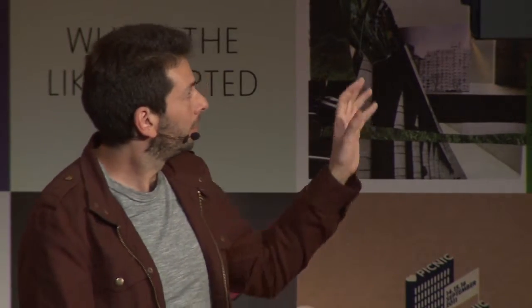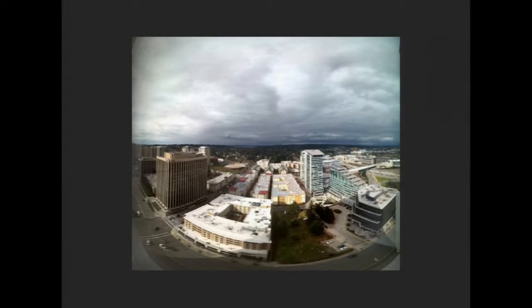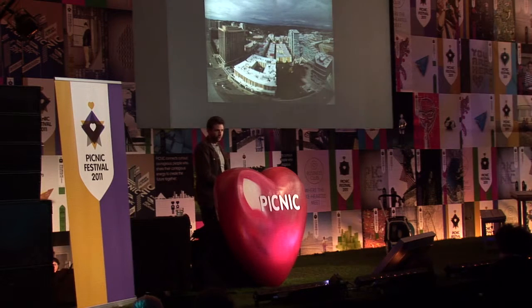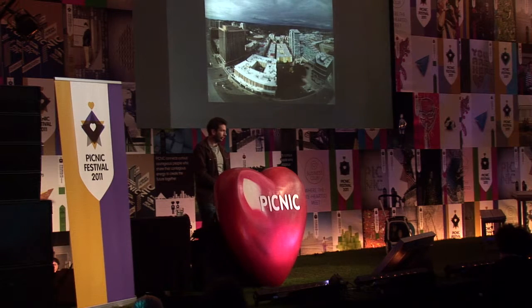So this is just one of the very first panoramas that I captured with a test version of this app while we were still in development with it. And I just did it from my window. So it's the view from my office. The thing is, if any of you have ever tried to capture the view out a window with your phone or with an ordinary camera, you know that the field of view is very narrow.